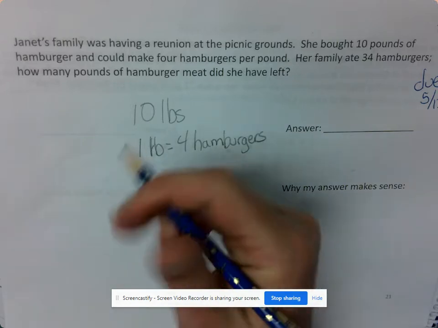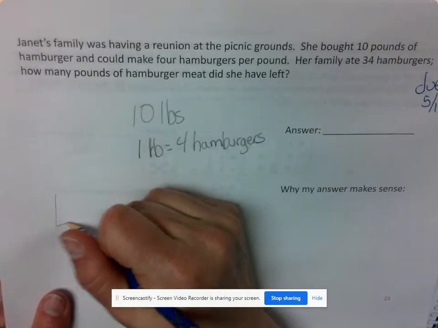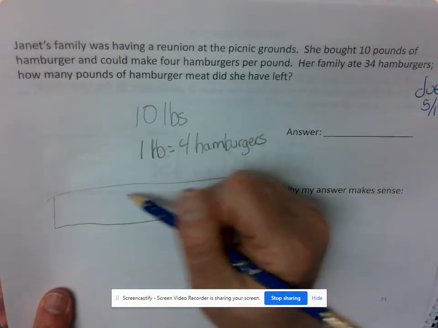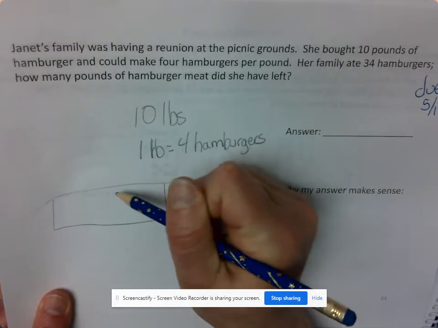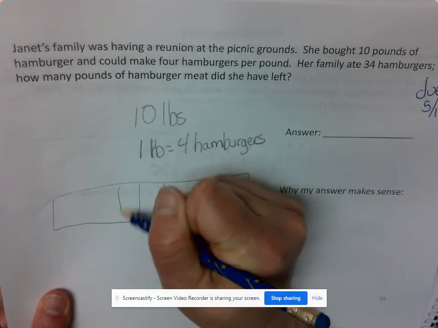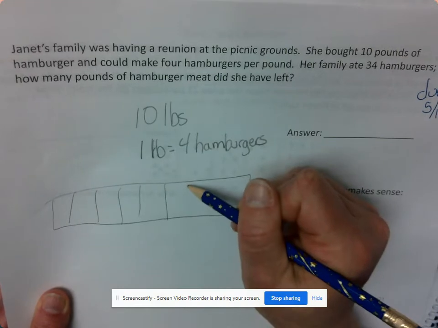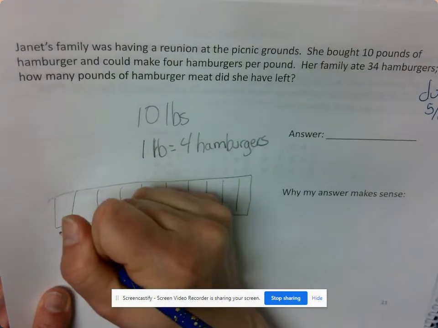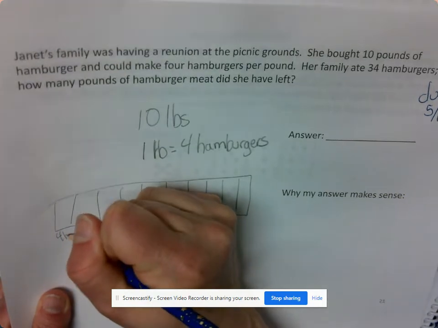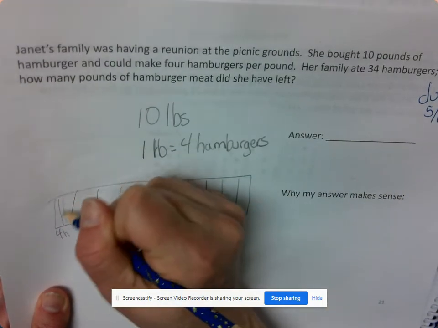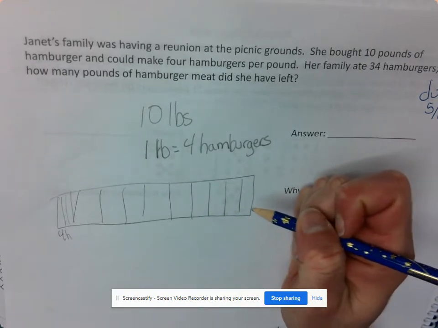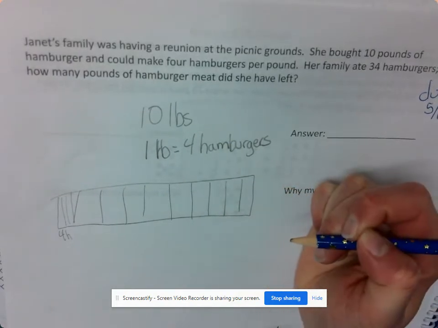You can always do something like our bar model that we've talked about. So if we break this into 10 pounds, each pound is 4 hamburgers. We want to go up to 34 hamburgers and see how many pounds are left over.